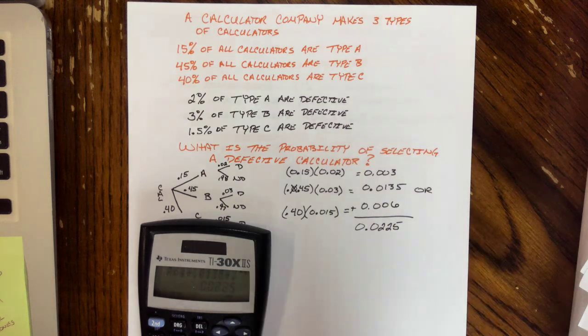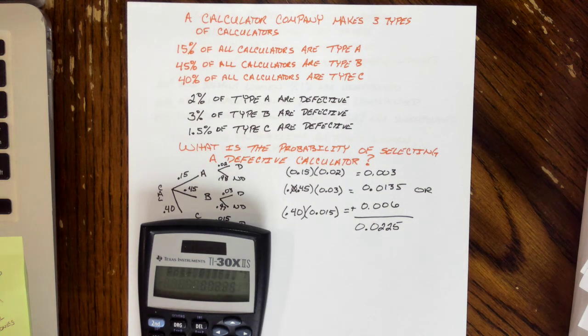Meaning what? You've got about a 2 1/4 percent chance of getting a defective calculator. Approximately 2 1/4. Why do I say that? Because we rounded a little bit.